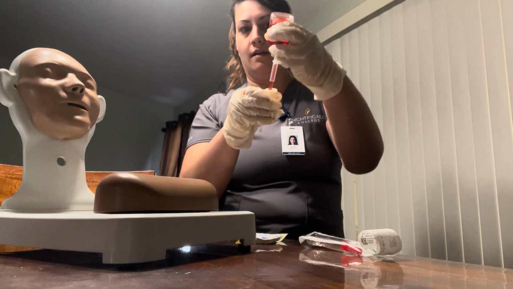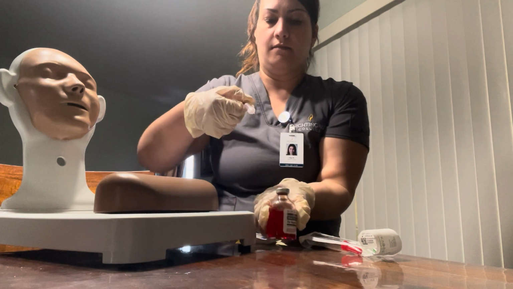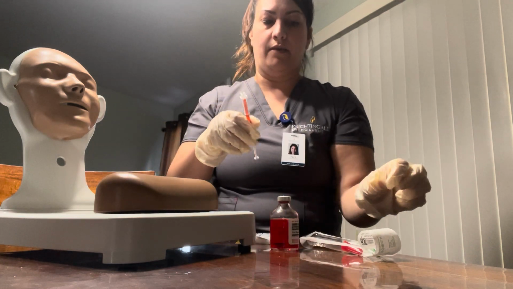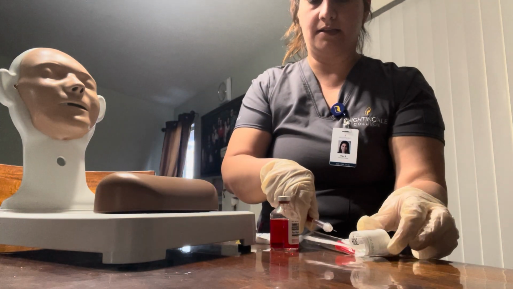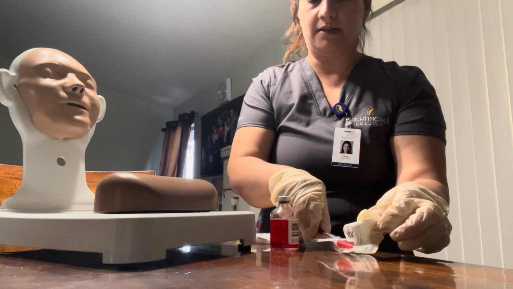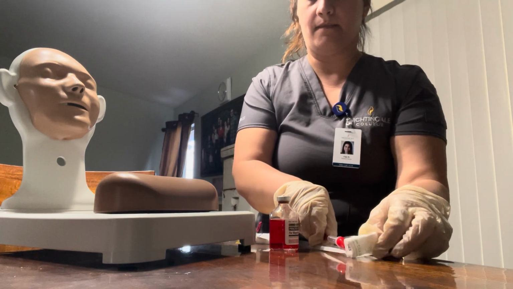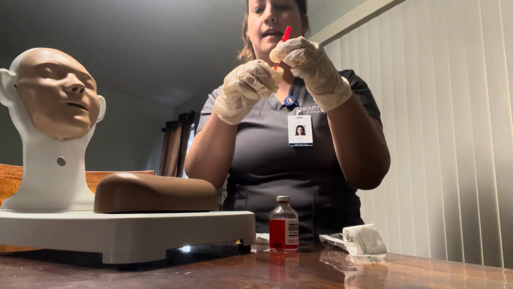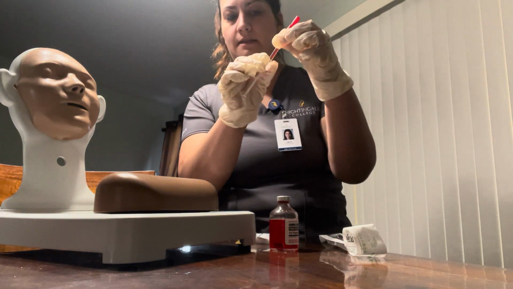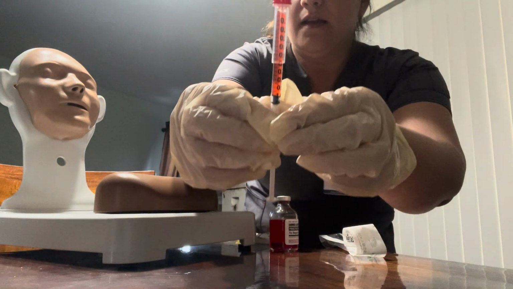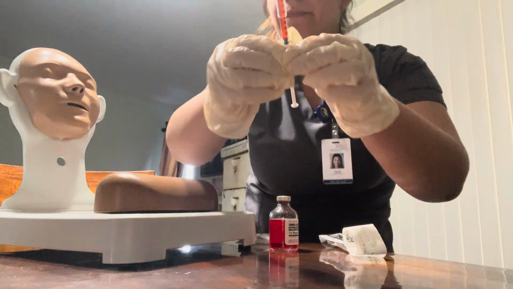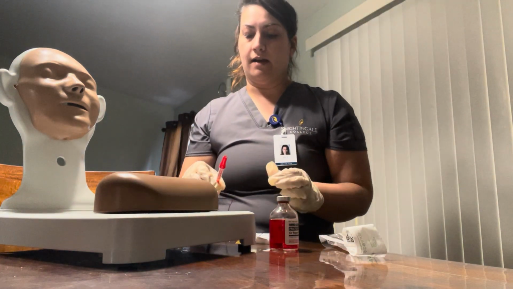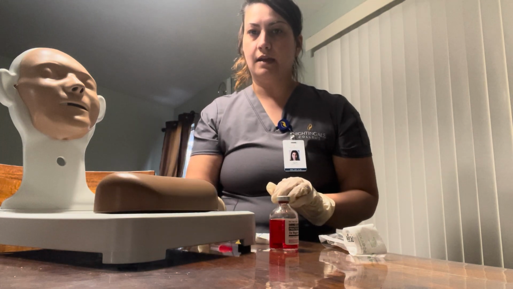I will pull out. I will cap with the one-scoop method, and I will close it. And then I'm going to show you guys, it is 1 ml. Here we go. All right, so I'm just going to set this down.